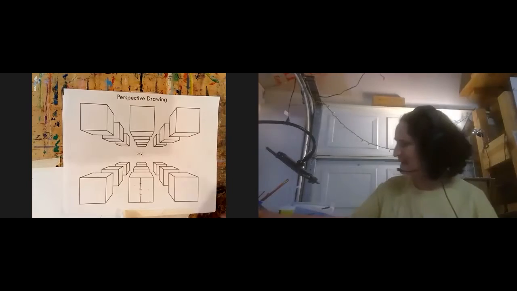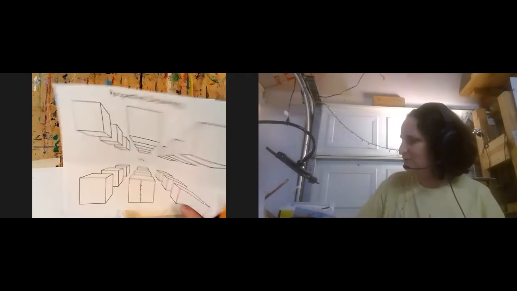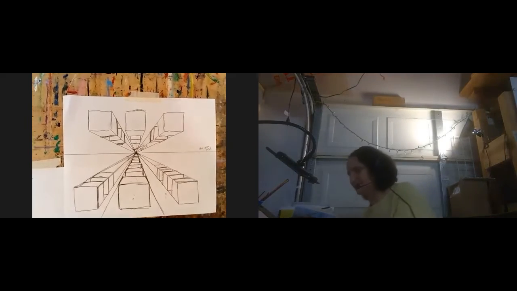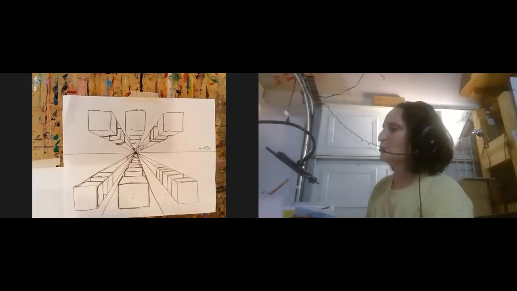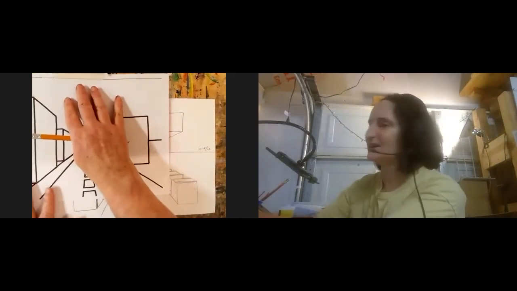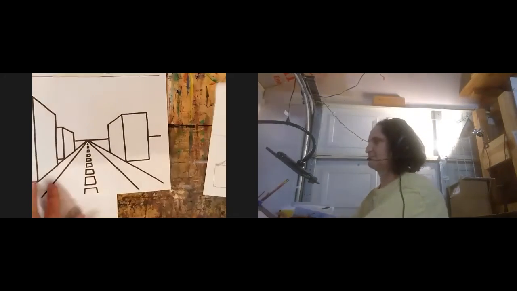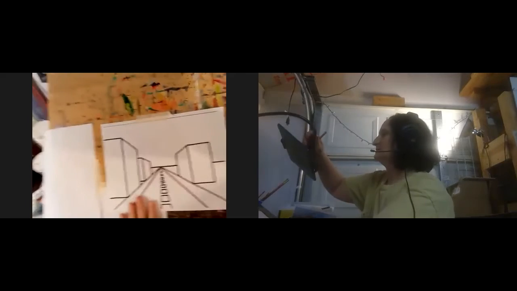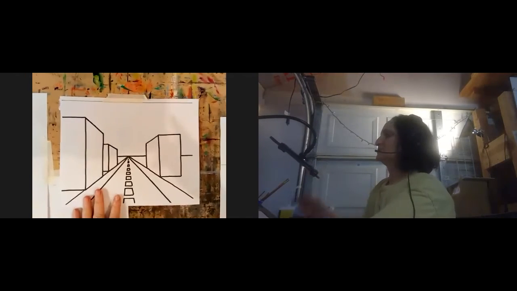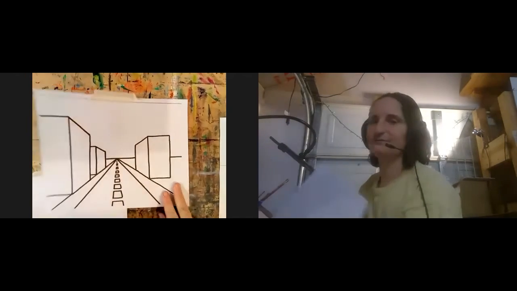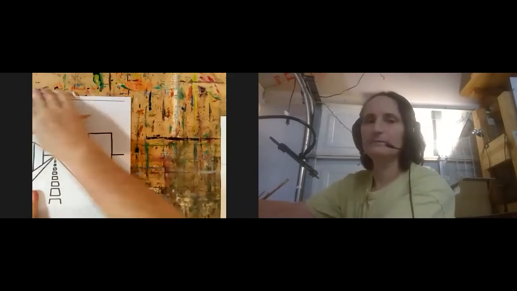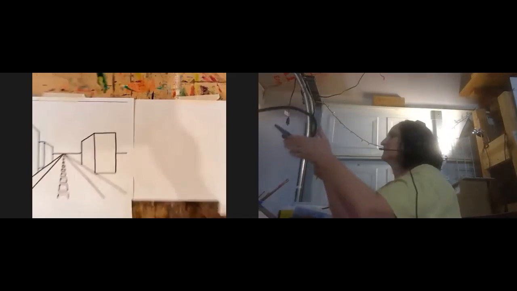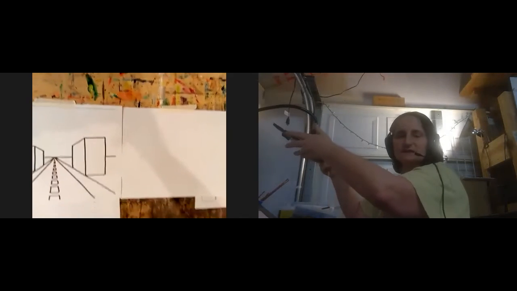Does everybody get what she was asking? How do you know where the eye level horizon is? That's kind of a random thing. Let's do a quick practice of putting the vanishing point into practice here. So we'll do a little bit of that right now. I wish I had made this just a little smaller. Let's see if I can get this so you guys can see both of it.